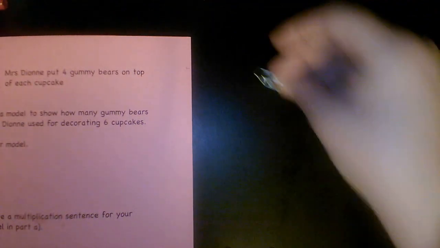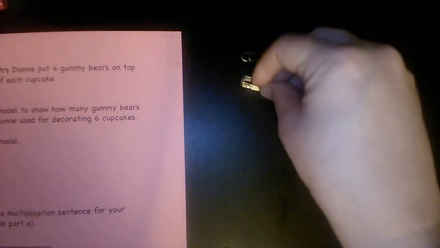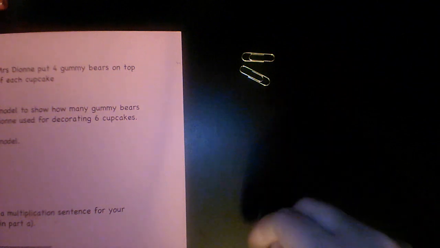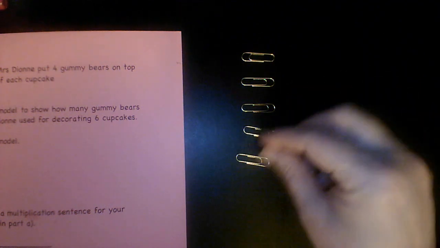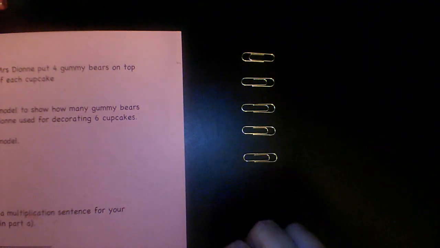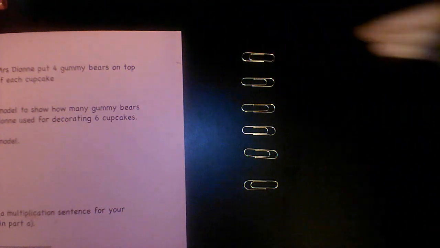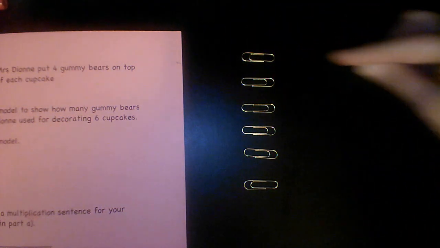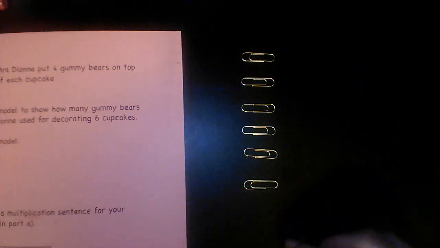Now, I know that there are 6 cupcakes, and so I'm first going to, I think I'll make an array with my model today. So I'm going to make 6 rows to represent the 6 cupcakes. Now you might be saying, oh, but Mrs. Dion, you're making a column, not a row, if you think back to what we learned last week. But I'm actually using this column as the first one in each row. So I'm going to make 1, 2, 3, 4, 5, 6 rows.